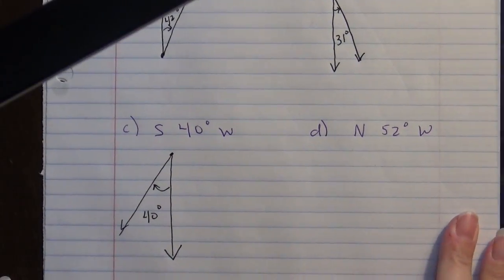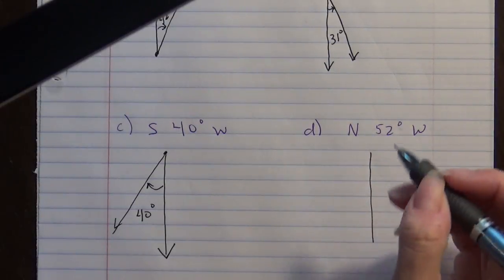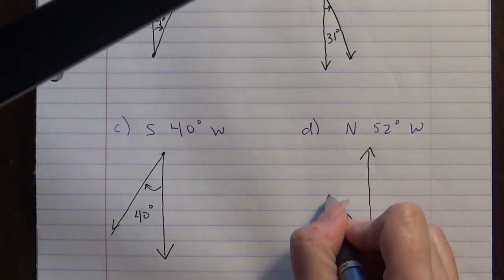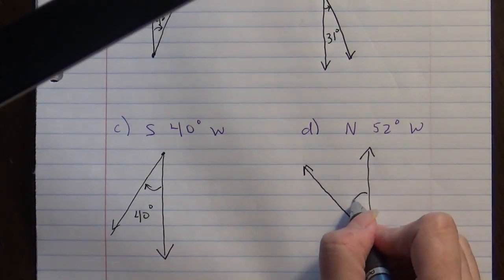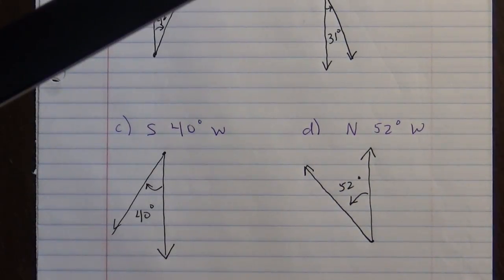Part D, north 52 degrees west. Start with your north-south line. It needs to point to the north. So your vertex will be on the other side, on the bottom, and we'll make a 52 degree angle to the west, like this. Okay, so that's how the second method for expressing bearing will be drawn.